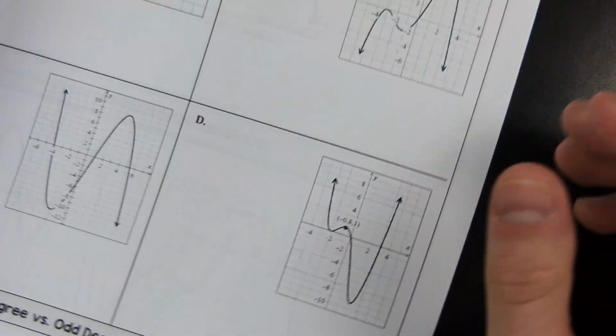I believe on the next page we have more vocab. Oh, no! On the next page, we get to learn some graphing calculator stuff. This is going to take a little while.